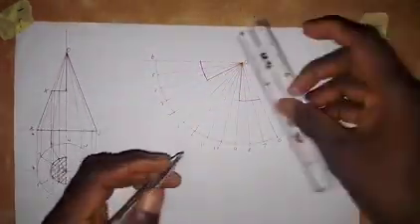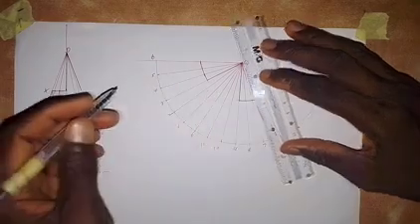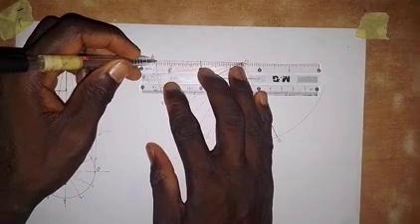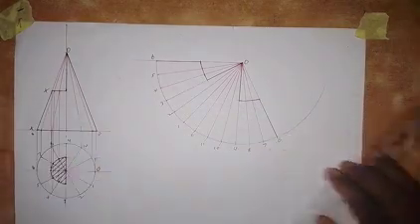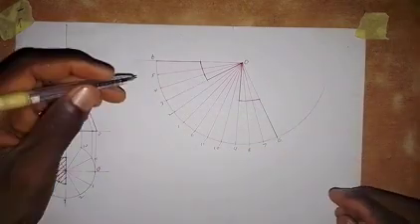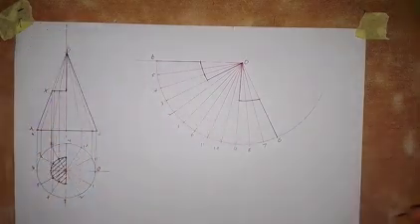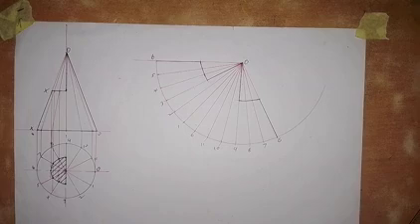Alright, so then we make this a thick line, and also make this a thick line. Alright, so this is how the surface development will be. I need to make this a thick arc, but I can't do that now, so that the work will not be rough. But this is how the surface development will look. As simple as I've done it here, all you need to do is to practice it to become a master at it. Thank you, and God bless you.